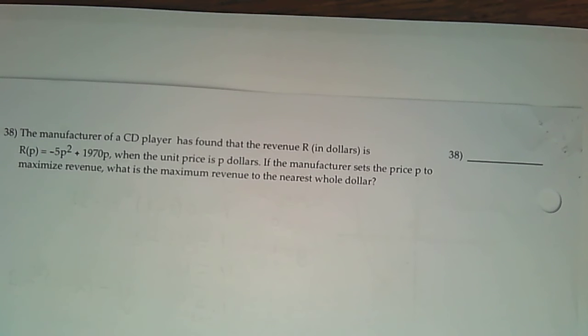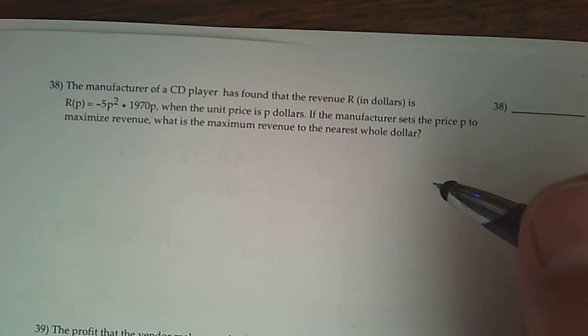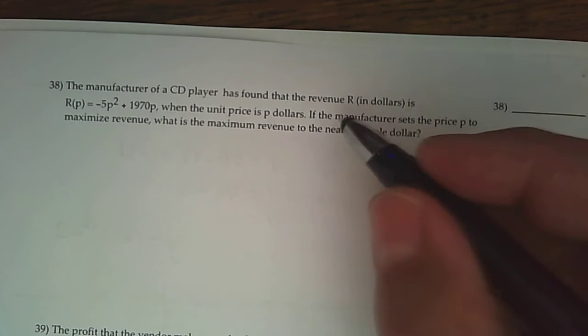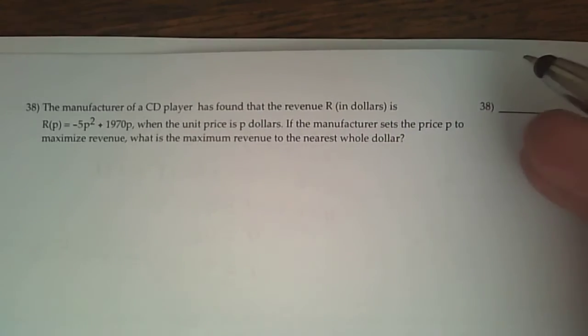All right, 38. Last page. So the manufacturer of a CD player, whatever that is, has found that the revenue is given by this function when the unit price is $P. If the manufacturer sets the price to maximize revenue, what is the maximum revenue?